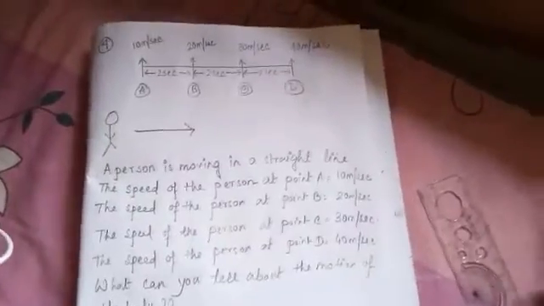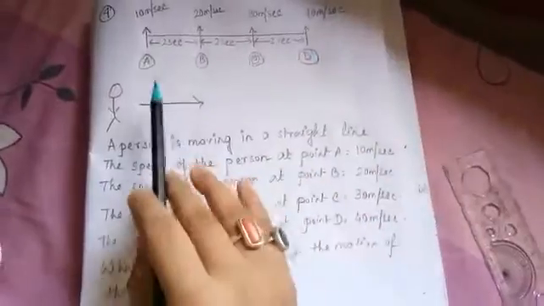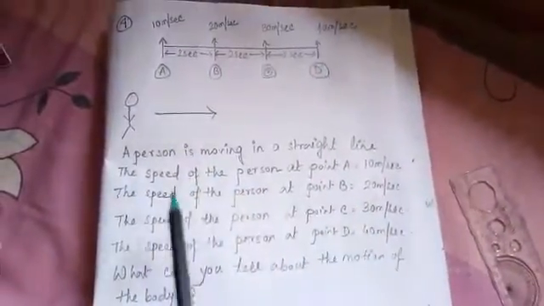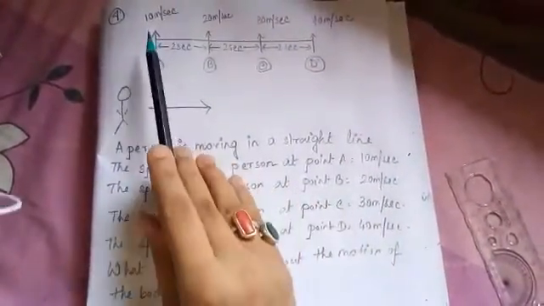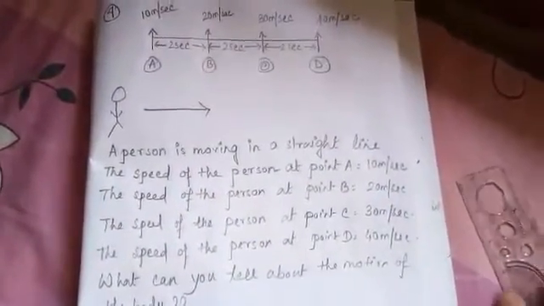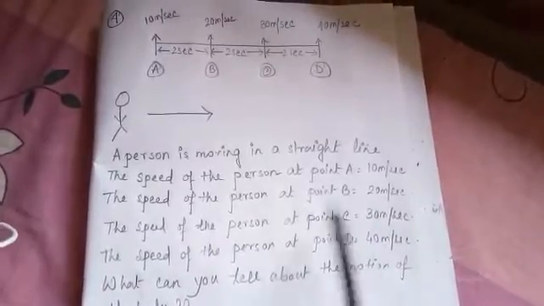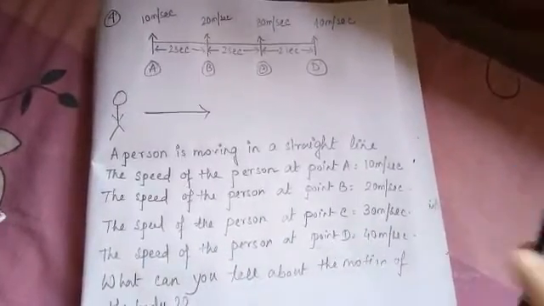Now everybody, let's go to question number 4. A person is moving in a straight line. The speed of the person at point A is 10 meters per second. Speed of the person at point B is 20 meters per second. Speed of the person at point C is 30 meters per second. And speed of the person at point D is 40 meters per second.